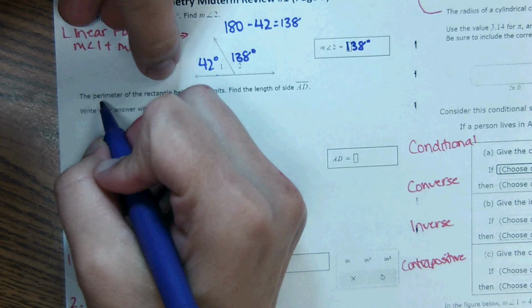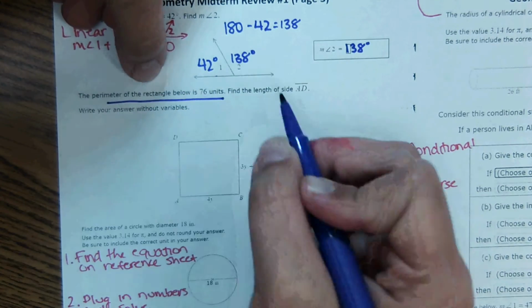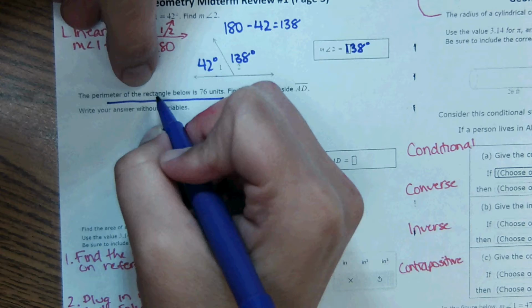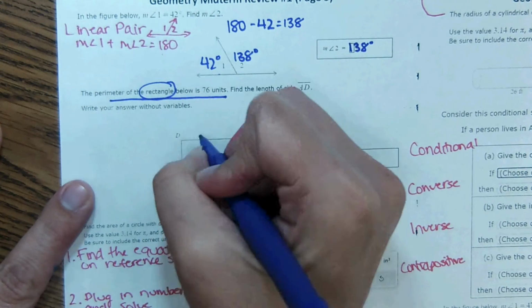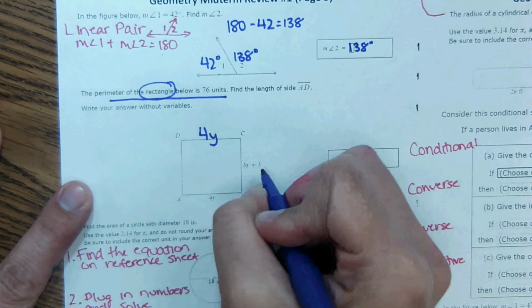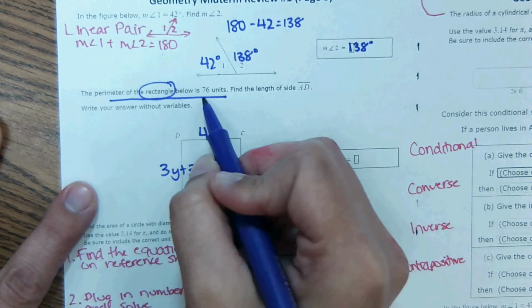Okay, the next one is a little bit challenging. We have practiced it a couple times at this point through ALEKS. It says the perimeter of a rectangle below is 76 units. The perimeter is the distance around a shape. It does say rectangle, meaning that opposite sides are equal. So if this is 4y here, then this is 4y. And if this is 3y plus 3, then this is 3y plus 3.